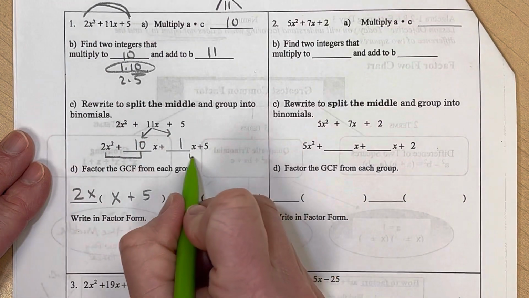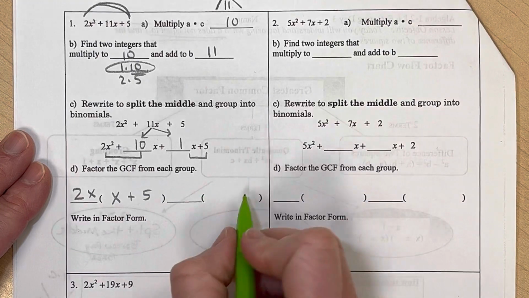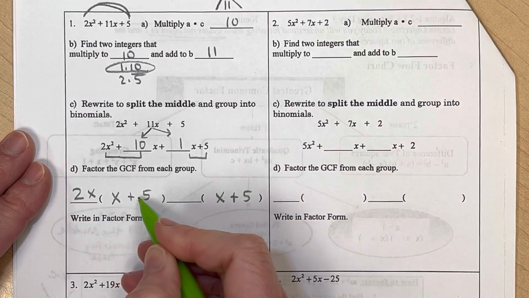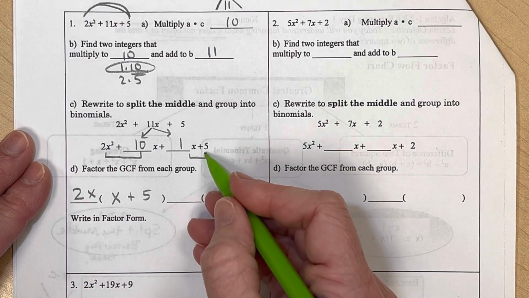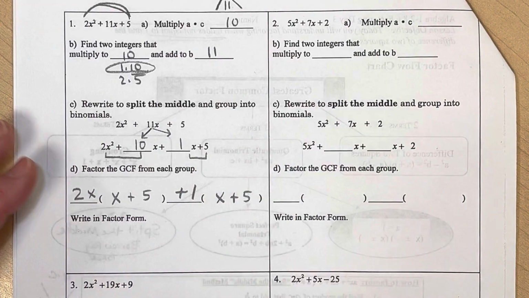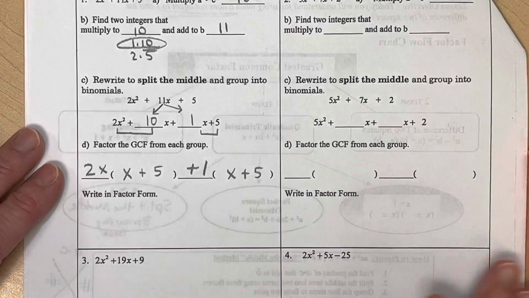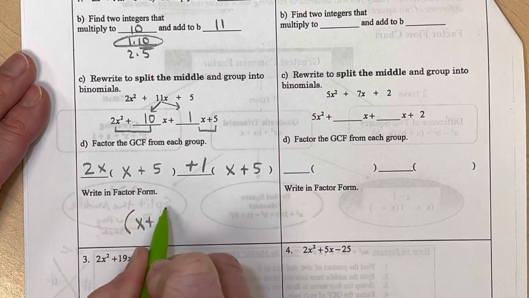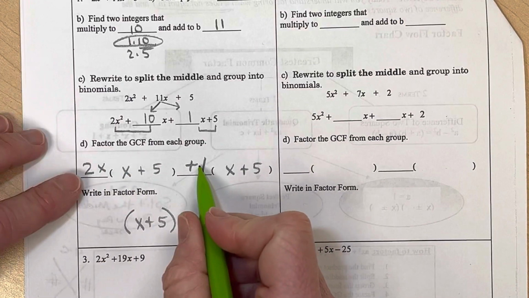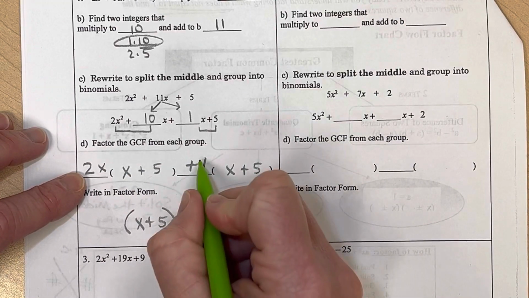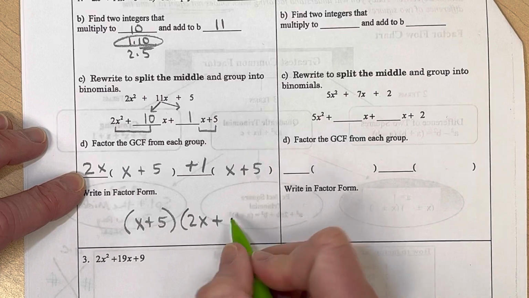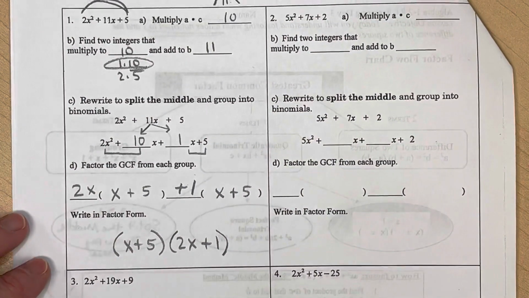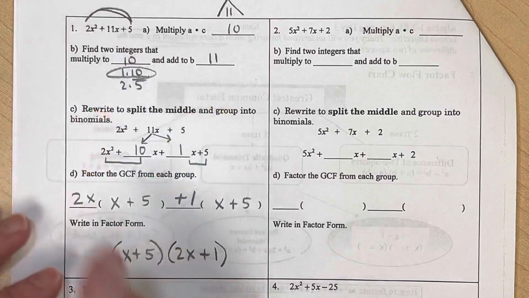Now between 1x and 5, there is nothing in common. In fact, the 1x and the 5 is what I need to match for my original group. So the GCF I'm going to pull out here is just going to be divide by 1. So the groups that match, that makes up one of your factor pairs, an x with a plus 5. And the GCF that you pulled out in the beginning, the 2x, and the 1 GCF from the second half here, those come together to make your other factor pair. And that's your answer for your polynomial here.